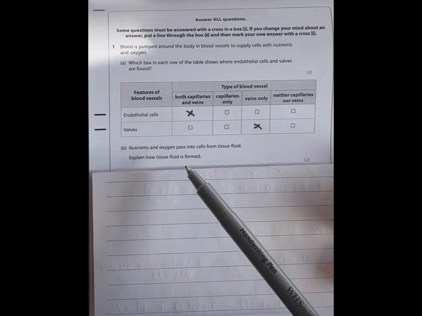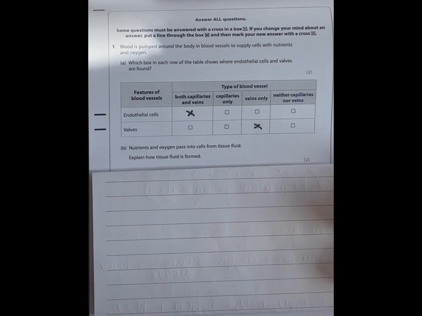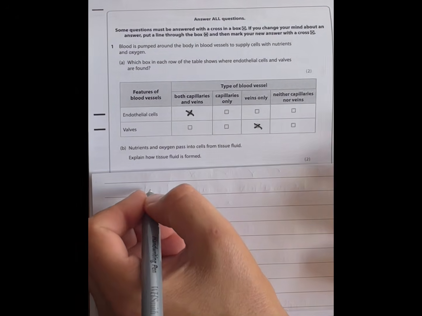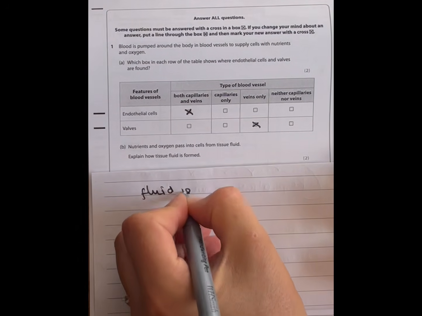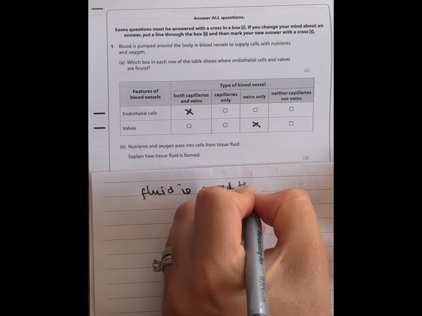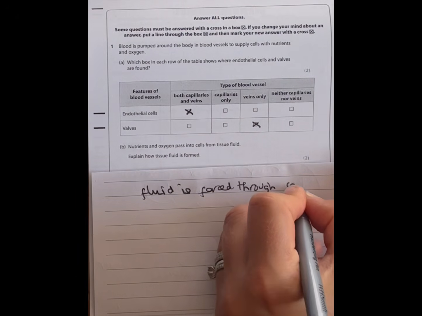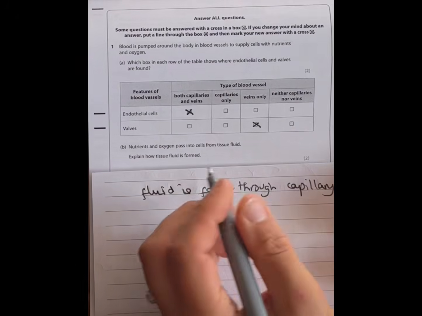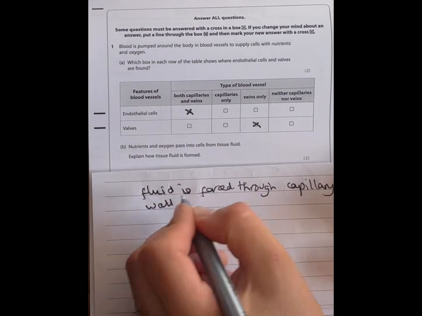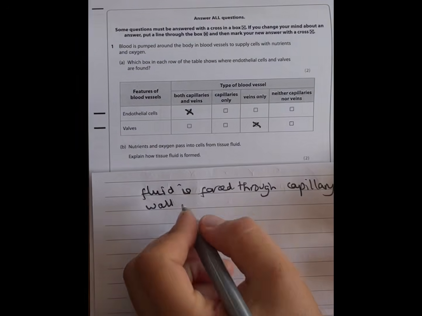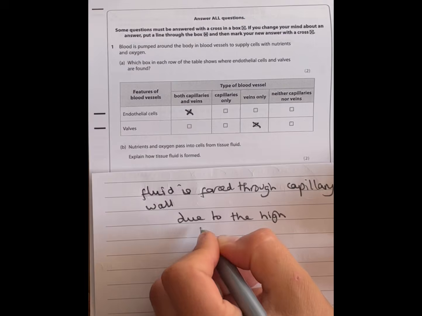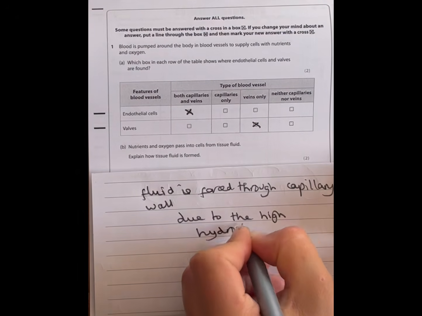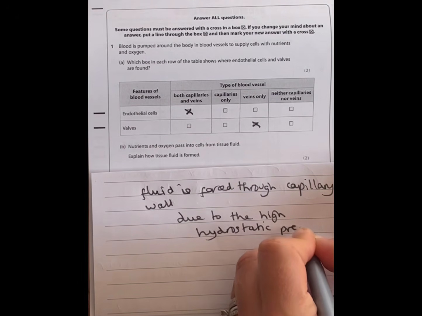And then we're asked, nutrients and oxygen pass into cells from tissue fluid. Explain how tissue fluid is formed. Well, from what we've gone through, hopefully you now know that fluid from the blood is forced through the capillary, or you might even say endothelial wall or endothelial cells, due to the high hydrostatic pressure.